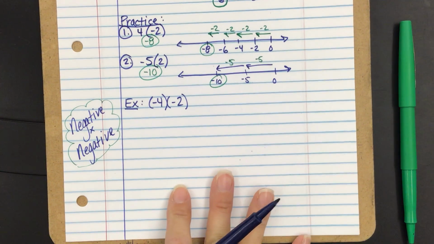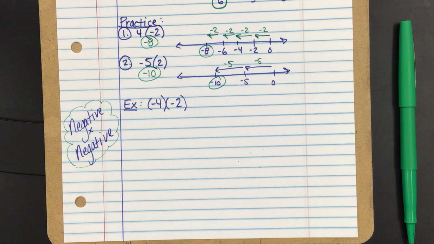It's all about how we look at this. I would read this as the opposite of 4 groups of -2. Well, 4 groups of -2.